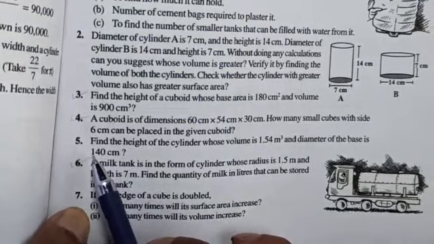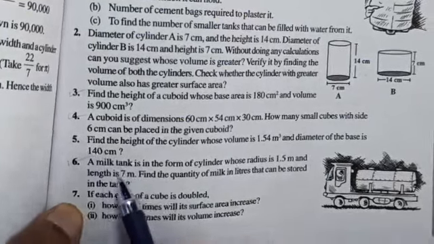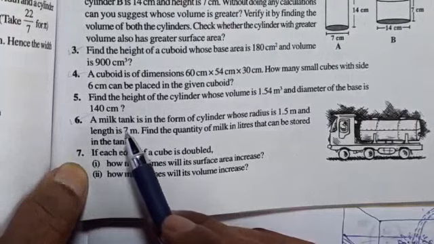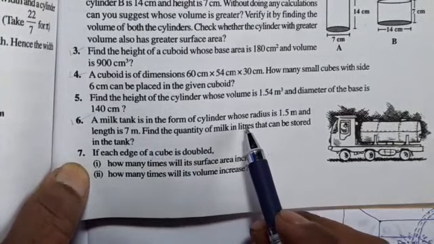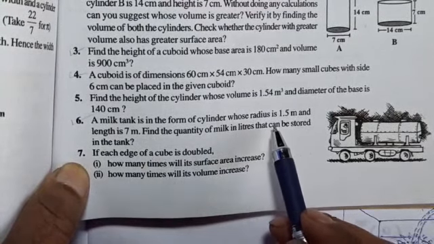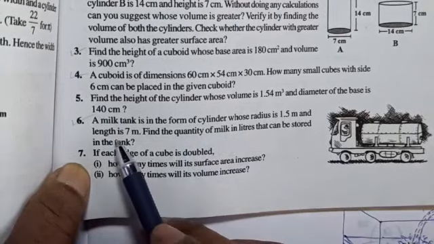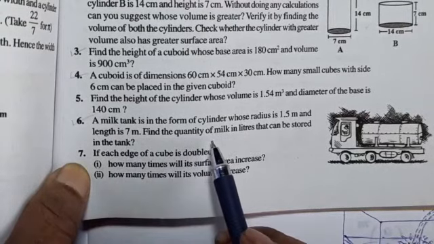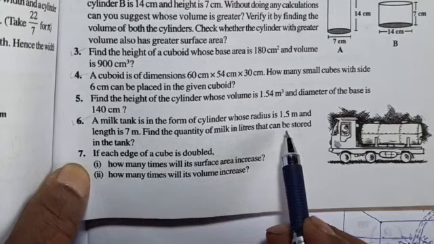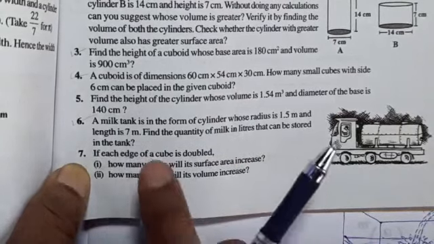Question number 5 is same, so you try this question. Now let's try question number 6. A milk tank is in the form of a cylinder whose radius is 1.5 meter and length is 7 meter. Find the quantity of milk in liters that can be stored in the tank. Now let's try this.